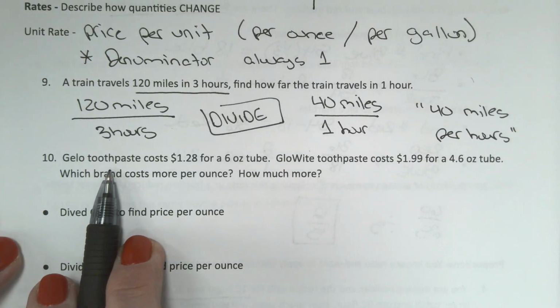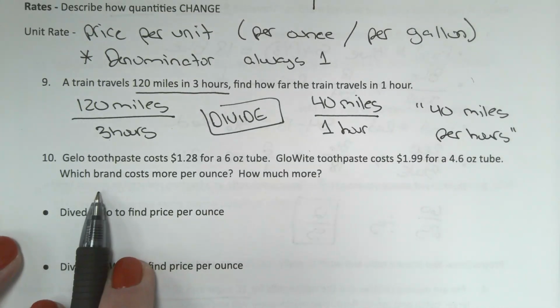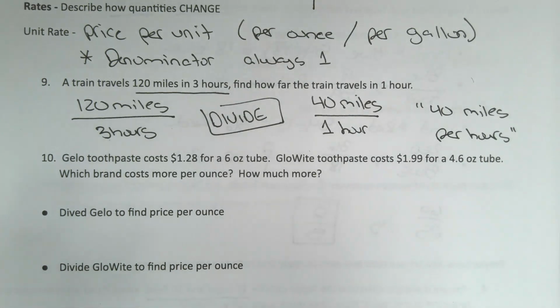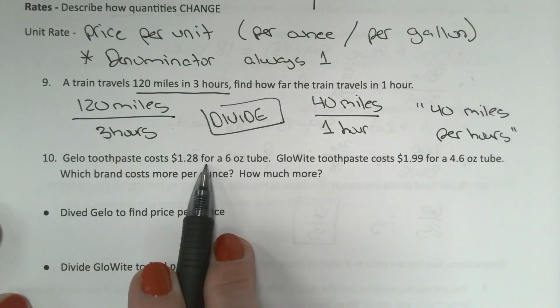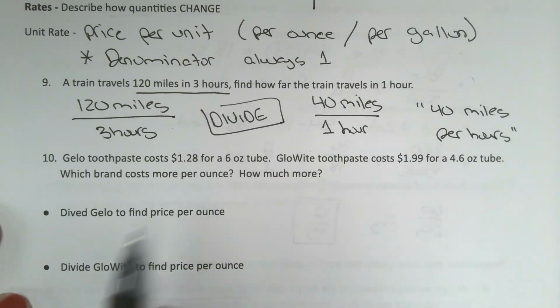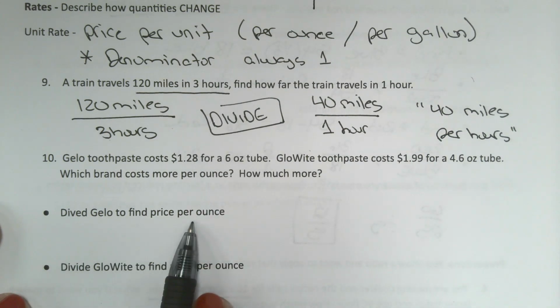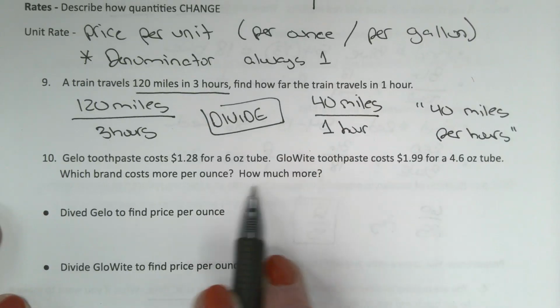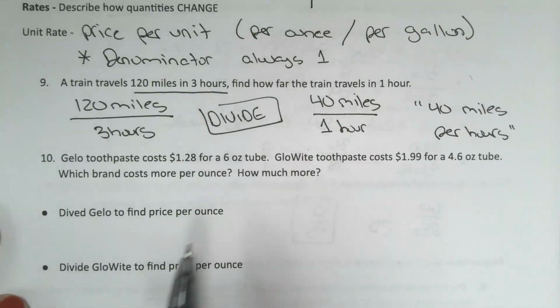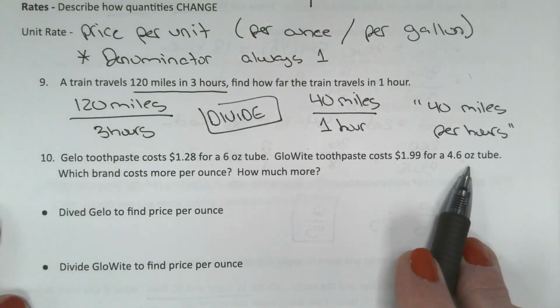All right, so we have some toothpaste, and we would like to figure out which brand costs more. Jell-O is $1.28 for 6 ounces. In order to compare these, it would be helpful if they had the same unit of measure.